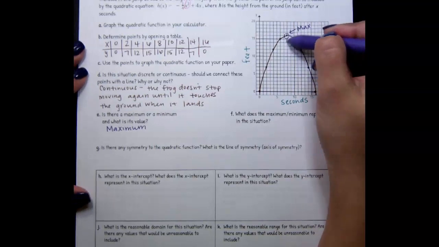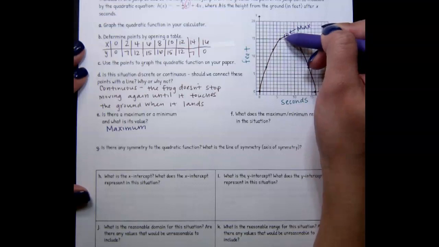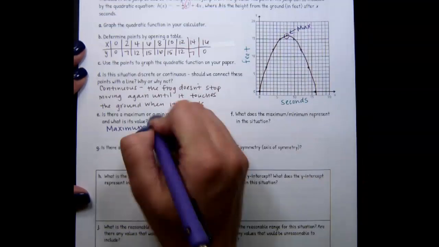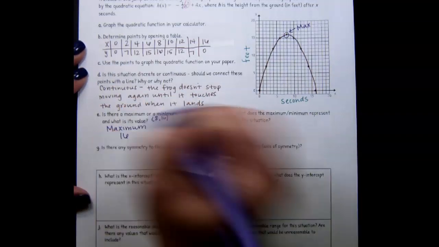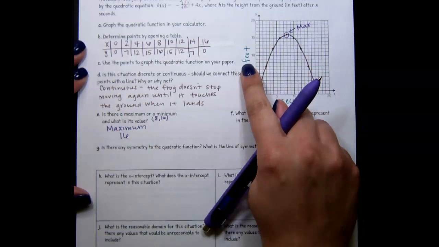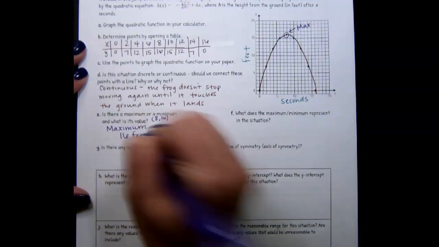And remember, when we list the max value, we only want the y value of the ordered pair. So this ordered pair is 8, 16. So I'm going to write it. But the maximum is only the y value. So I'm going to write 16. And the y value is feet because the y-axis is feet. So the maximum is 16 feet.